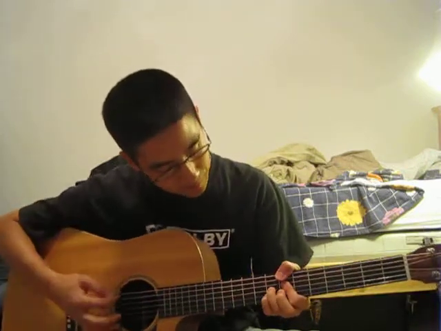Another thing that you can do is pull one of these chords if you'd like. But this one looks like, let's see, this is on the E string on fret 7.